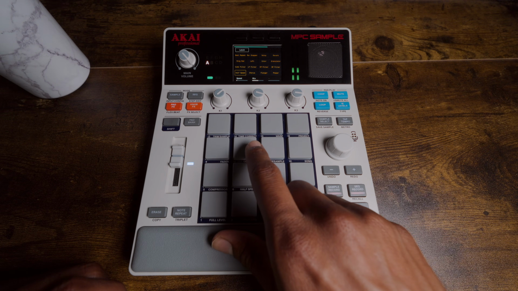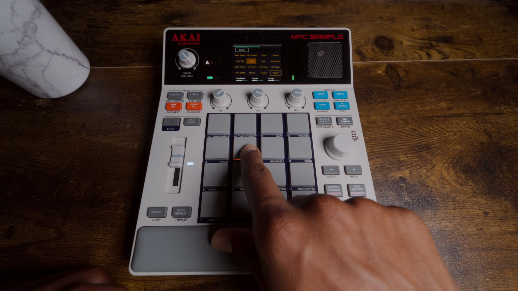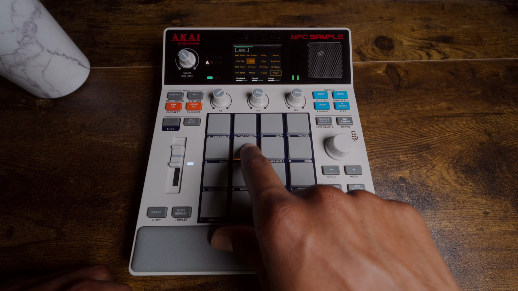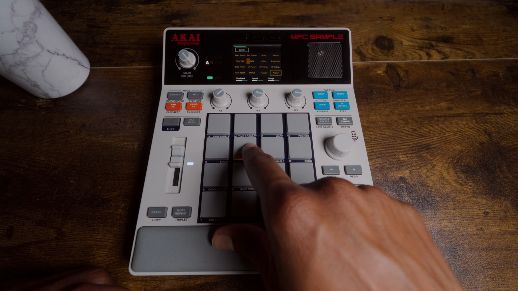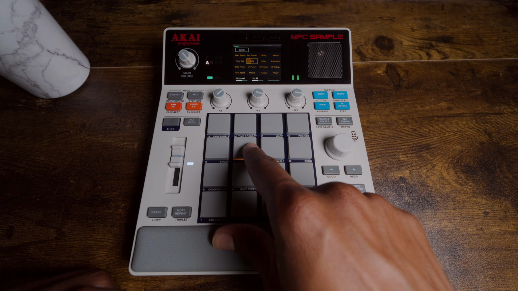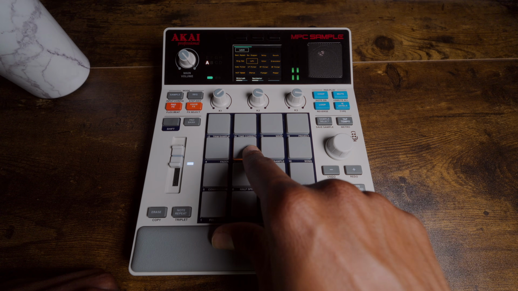Notice, look, this lo-fi button, the effect changes based on how hard I am holding onto the pad. That is velocity. Notice the color of the pad also changes based on how much pressure I am applying to the pad. That is velocity.